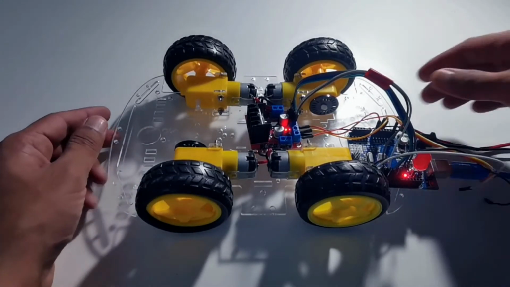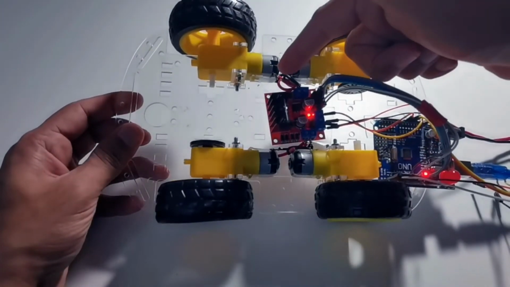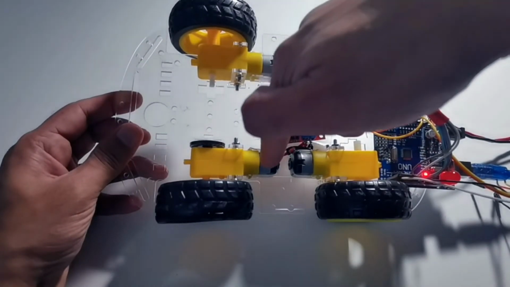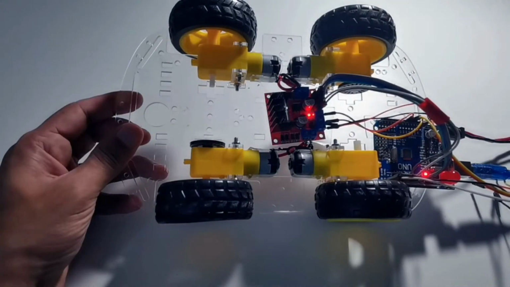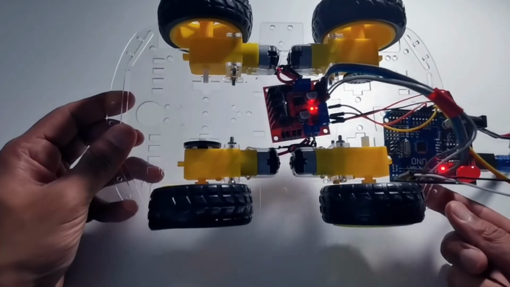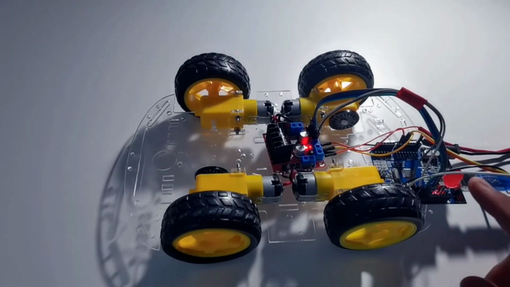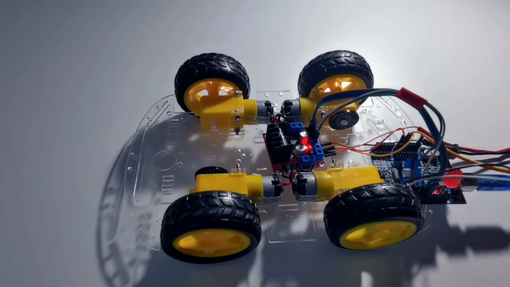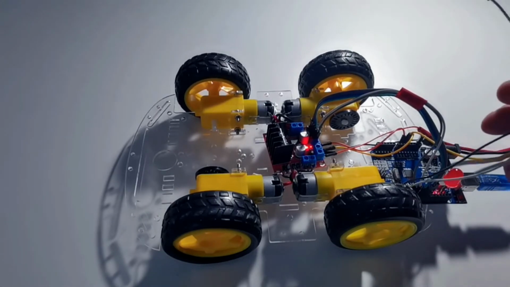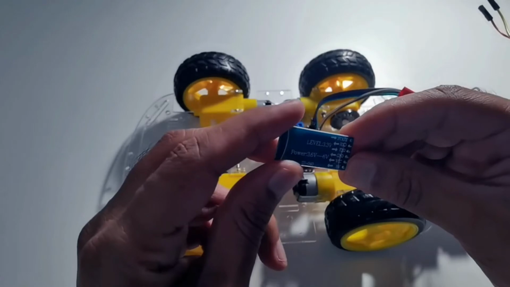Now you can see the complete car with 4 wheels and 4 motors. These 2 motors are connected together and the other 2 motors as well. That means the motors on the same side will move together, in the same direction and at the same speed. Just for fun, I have connected an LED to show that this car is ready to move. You might have noticed that there are a few open wires connected to the Arduino. To control this car remotely, I need to connect a Bluetooth module.